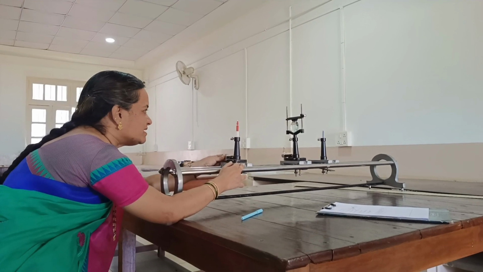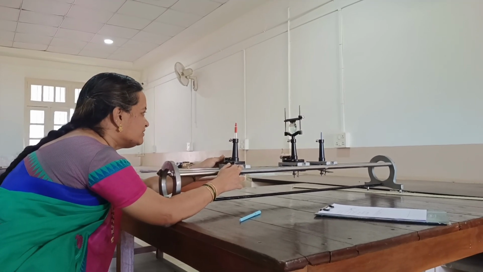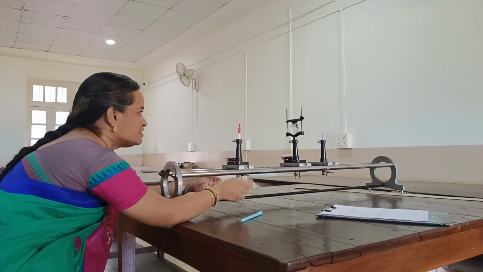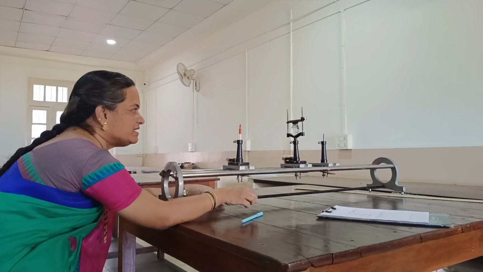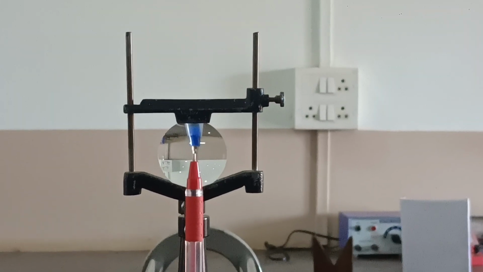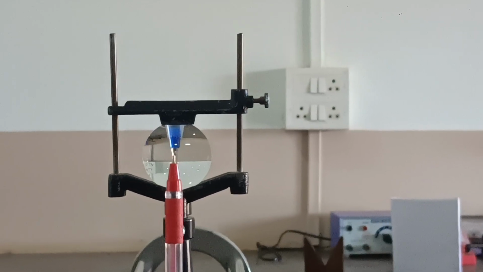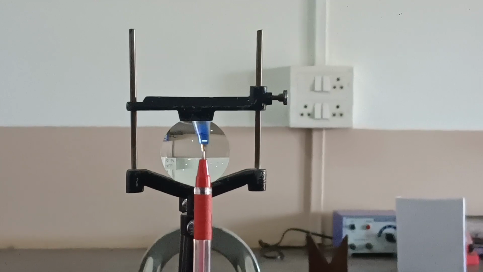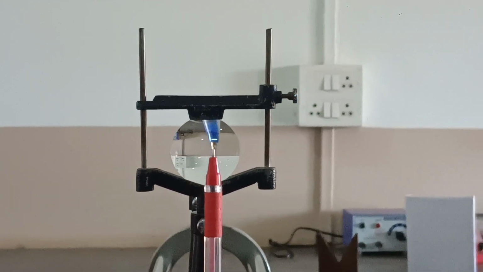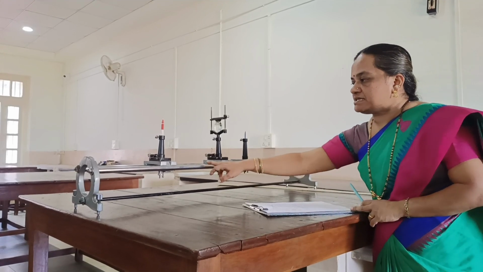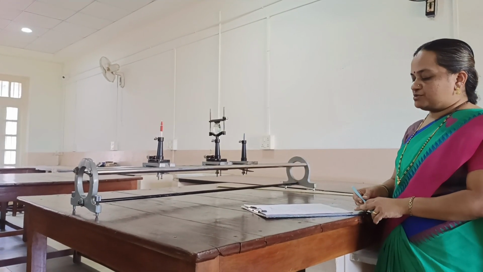Just move our eye left and right to see there is no parallax. Now the inverted image of the object pin is exactly coinciding with the image pin, with no parallax. So at 16 centimeters I got the image distance as 28.2 centimeters.